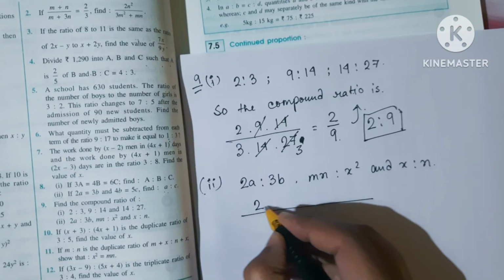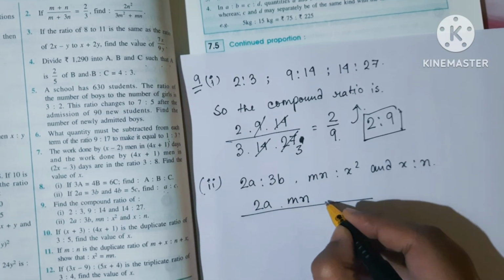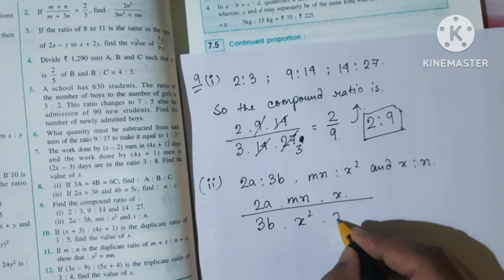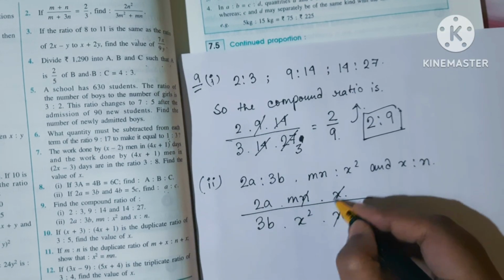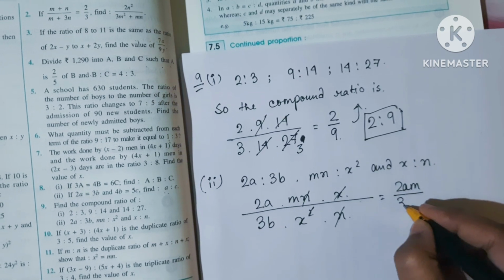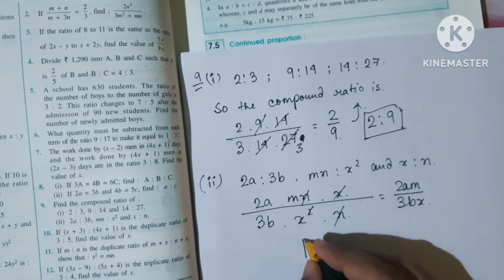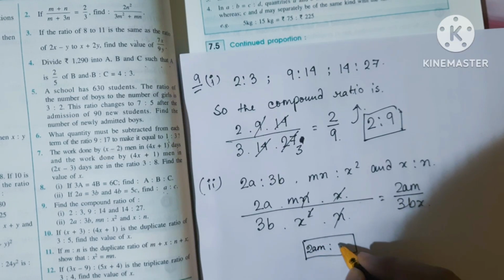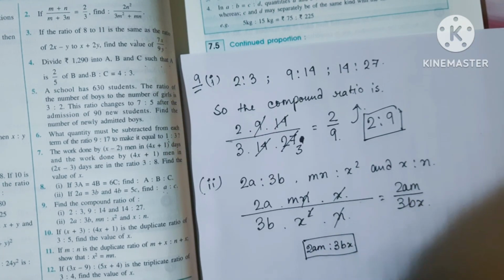So the compound ratio will be 2A into mn into x by 3b x square into n. Now cancelling the same terms, 2am by 3bx, that is the ratio. So the ratio will be 2am is to 3bx.